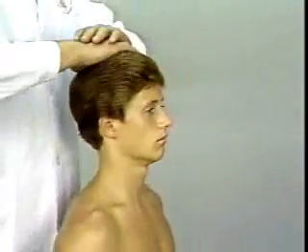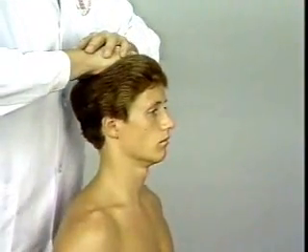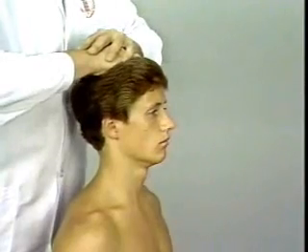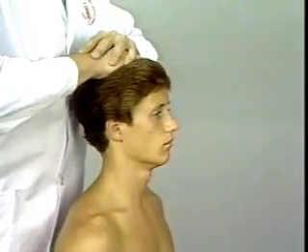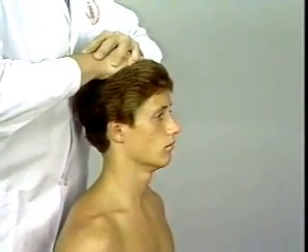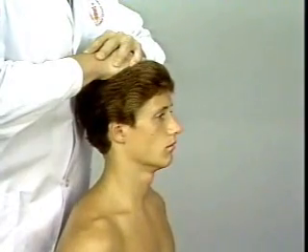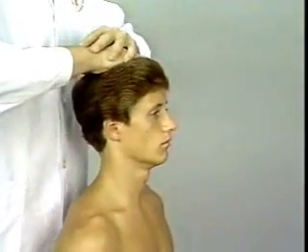With the patient sitting and the head and neck in the neutral position, place the palms on the vertex of the skull and apply gradual downward pressure. Note any increase in discomfort and also the exact distribution of any radiation of pain or paresthesias.